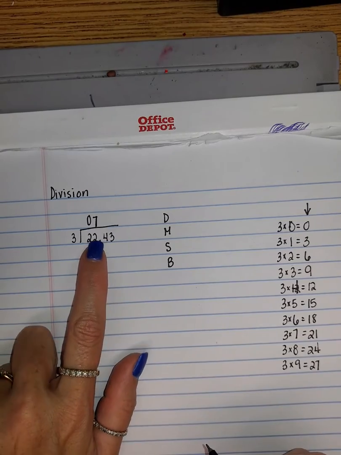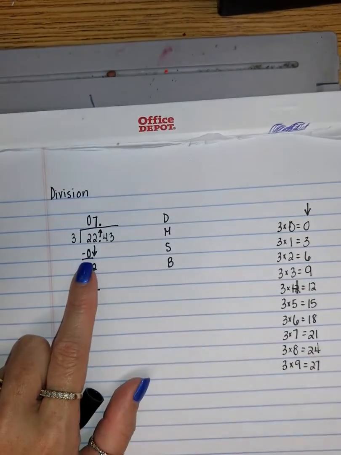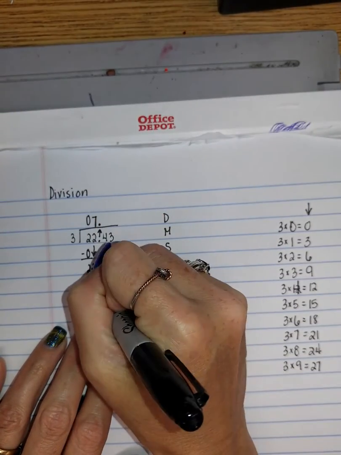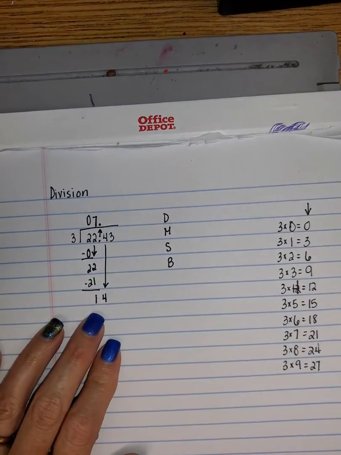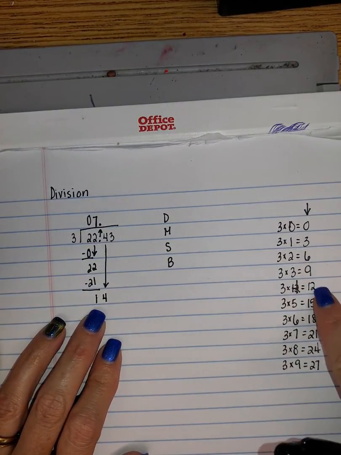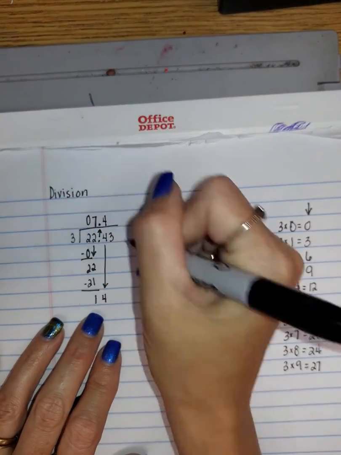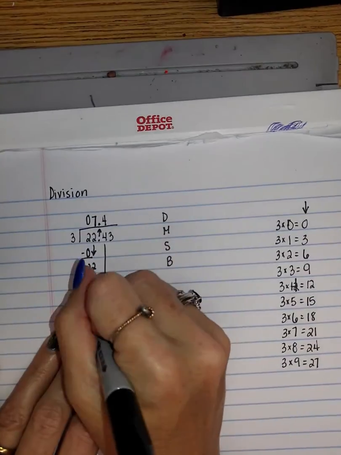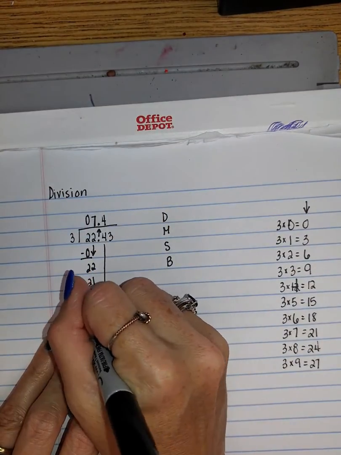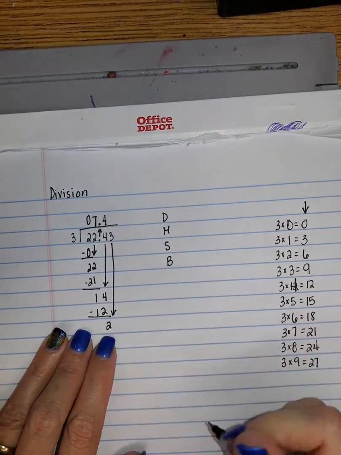Now when there's money or decimals in division, you just bring your decimal place up. So that's going to go right there. And now I bring down my next digit. What times 3 gets me closest to 14 without going over? So I look here at my multiples. 3 times 4 gets me closest to 14 without going over, and that equals 12. 4 times 3 is 12. Subtract, which is 2, and bring down.